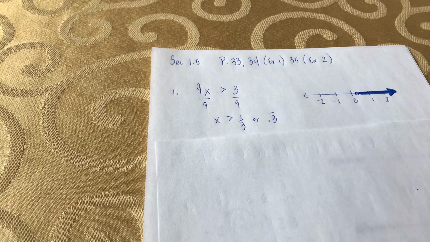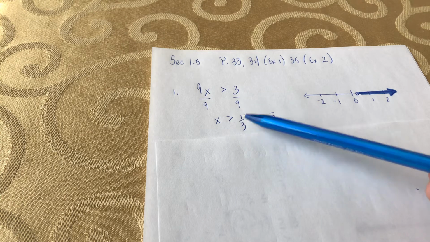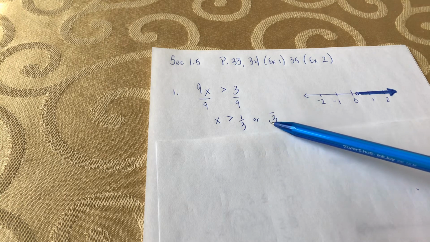On page 33, there's some diagrams there that talk about the number lines and whether or not you shade to the right or to the left, and whether or not it should be an open circle or a closed circle. So again, please make sure you look on page 33. In our example here, it says x is greater than, let's go with the 0.3.